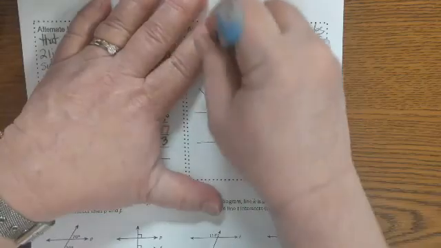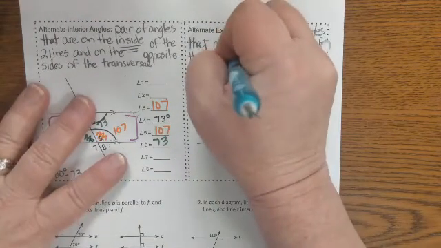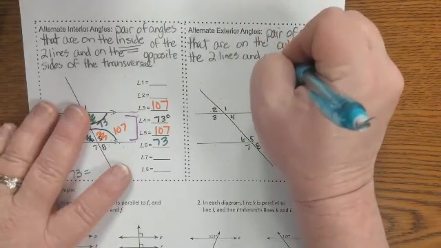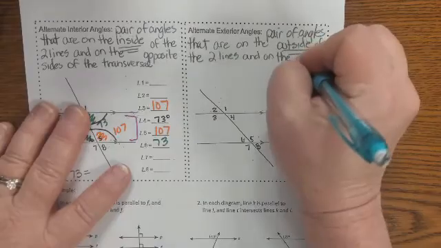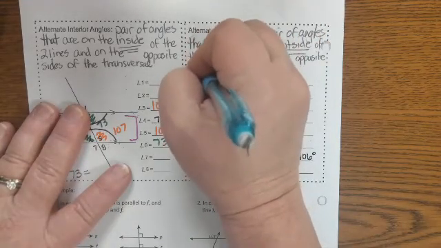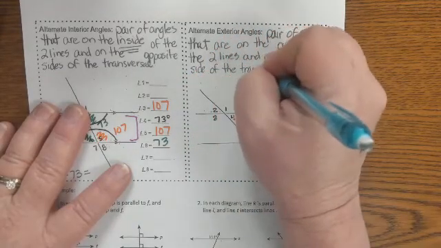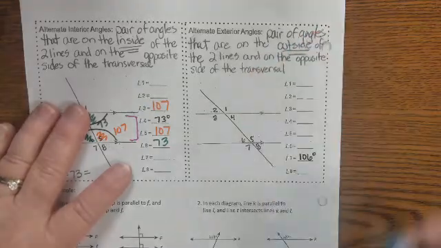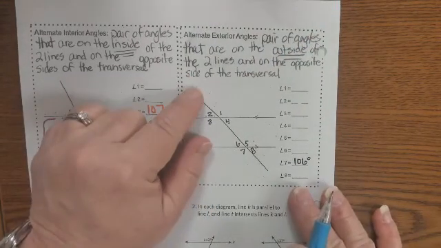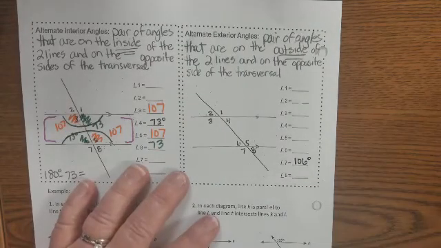My bad. Oh, let me erase that. That's why I use pencil. A pair of angles that are on the opposite side of the two lines and on the opposite side of the transversal. So, 7.